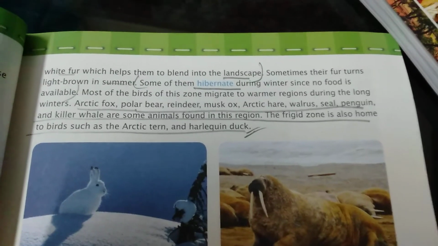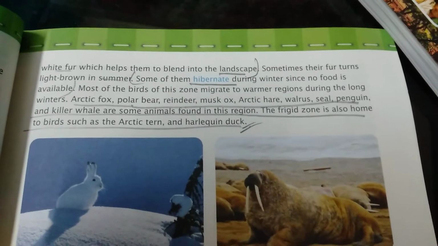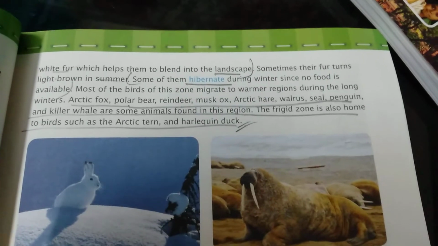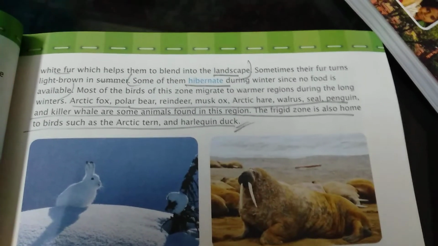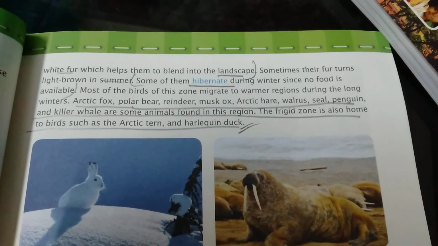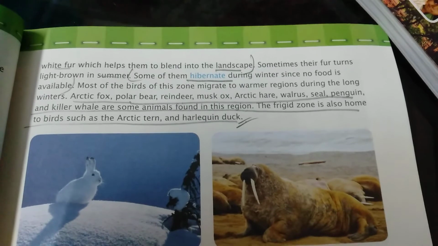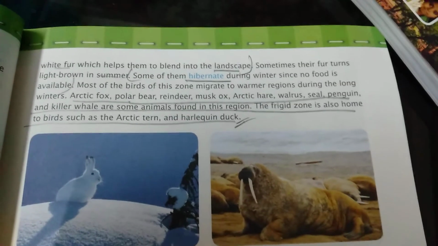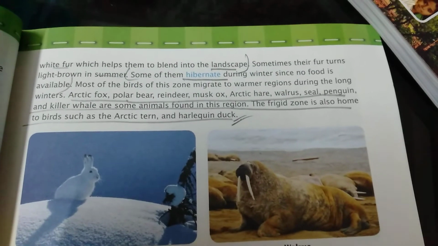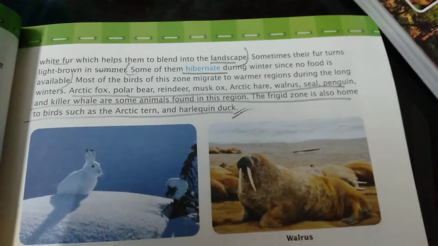They go inside because there is no food during the winter season. So during the summer season they eat a lot, and before the arrival of winter they go inside the ground and sleep, and the food they have eaten helps them survive.